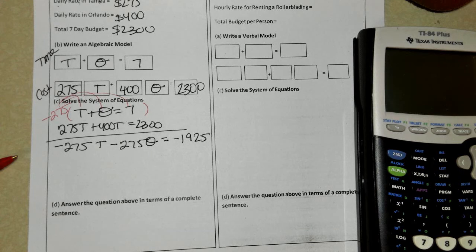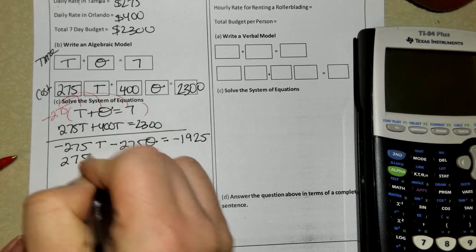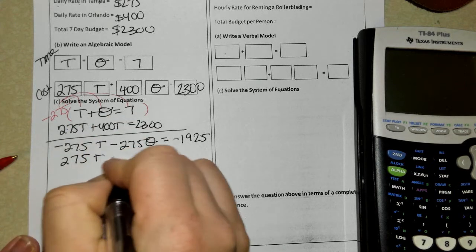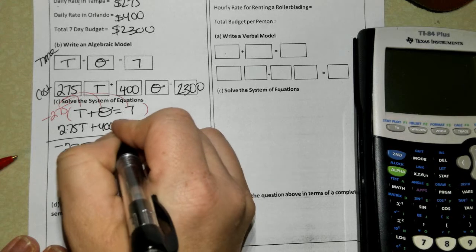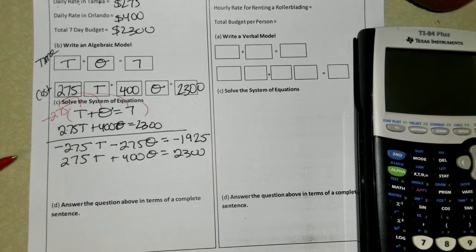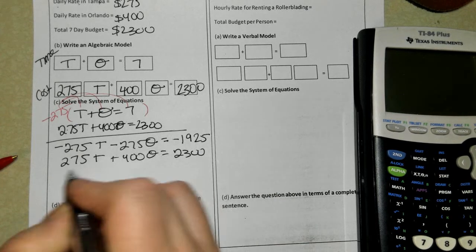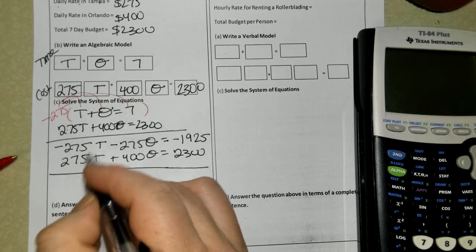Now I'm going to take the second equation and I'm going to place it underneath the first. So the second equation has not been altered. And now I'm going to combine them. So to combine, different signs, subtract, keep the sign of the larger number.